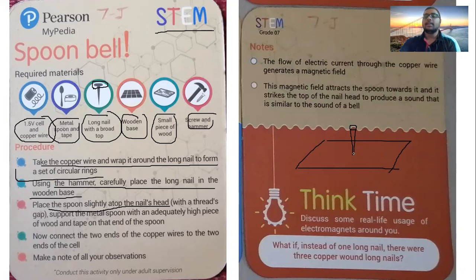I've inserted it inside here, and at this end the spoon is kept. There must be just a thread's length, a thread's gap. So the gap between the spoon and the nail must be very small.